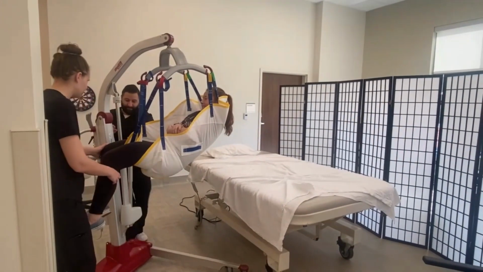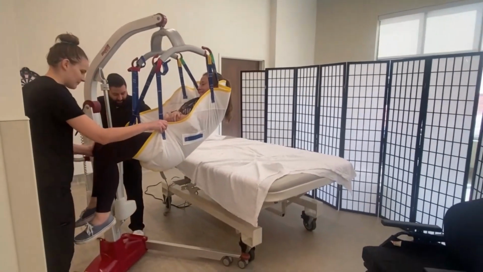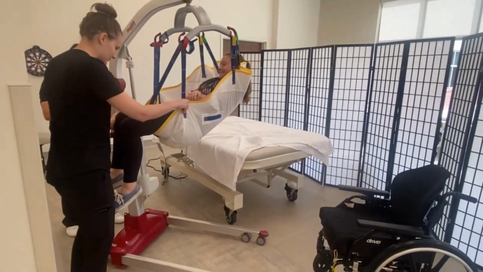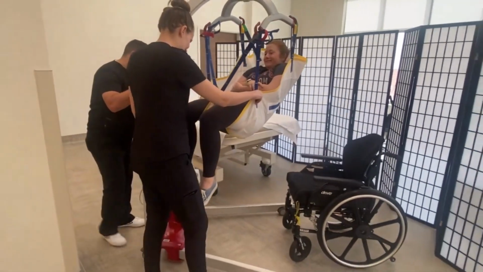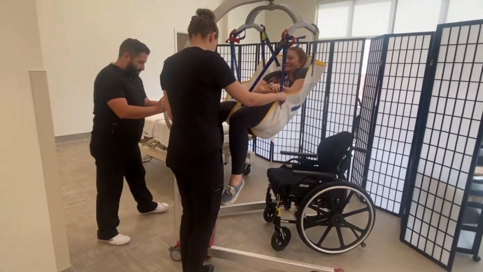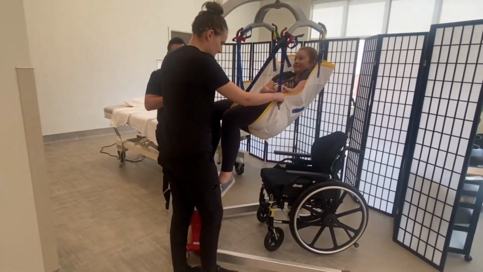When using a lift, always have at least 2 people present, one to monitor the lift and another to monitor the patient. Also, always check the weight limitations of both the sling and the lift prior to use.